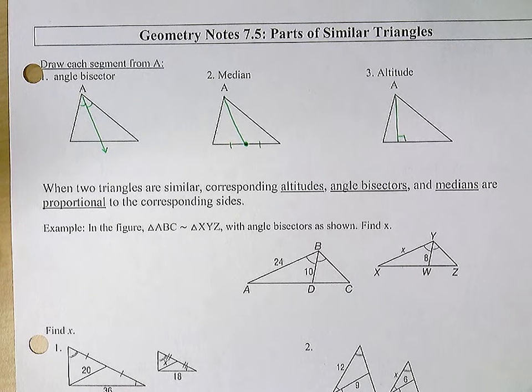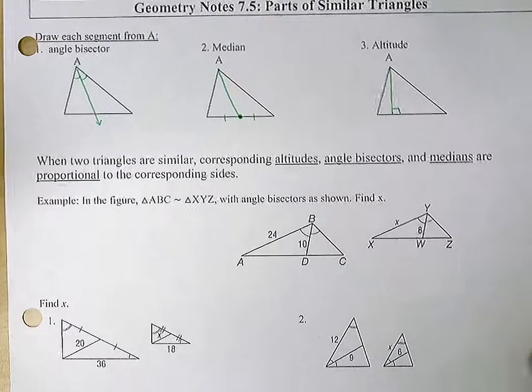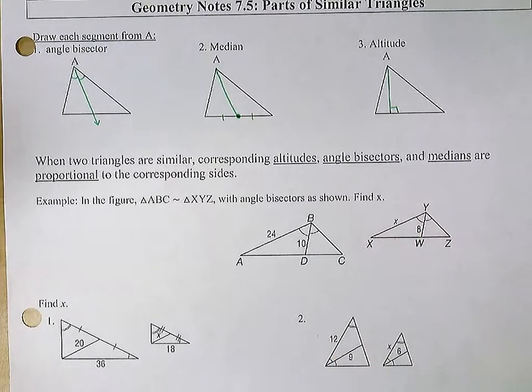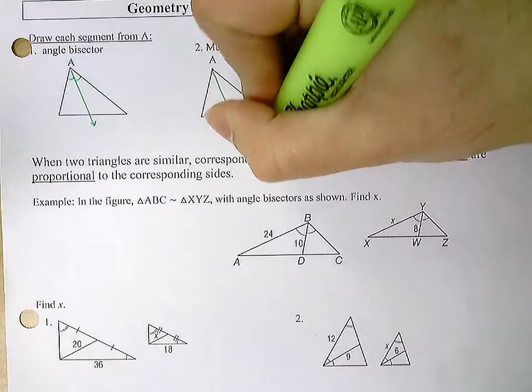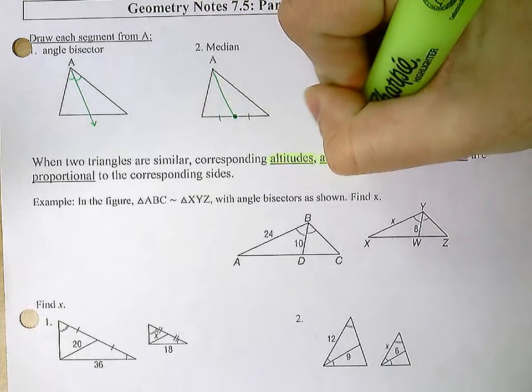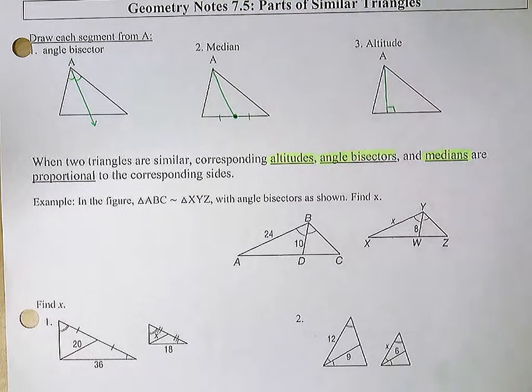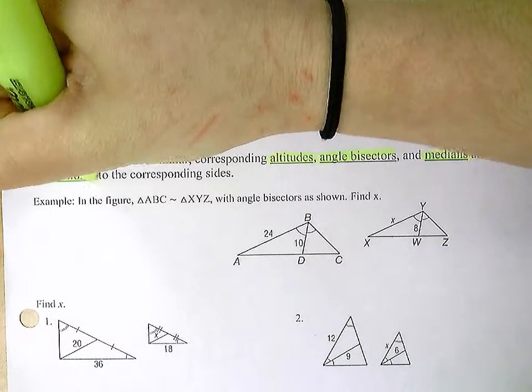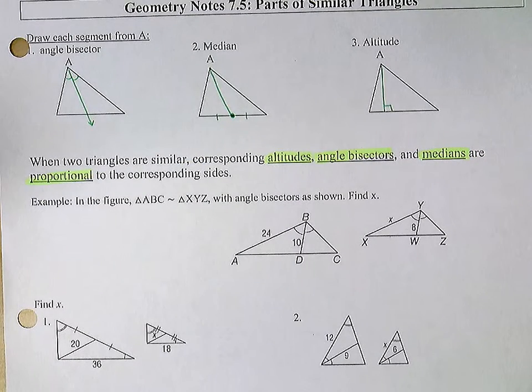You can't use the perpendicular bisector, which we also talked about in chapter 5, because it doesn't connect to the vertex. All 3 of these other ones do connect to that vertex within your triangle. The perpendicular bisector doesn't necessarily have to. So when 2 triangles are similar, their corresponding altitudes, angle bisectors, and medians are proportional. Our 3 special segments here are proportional to those corresponding sides within similar triangles.